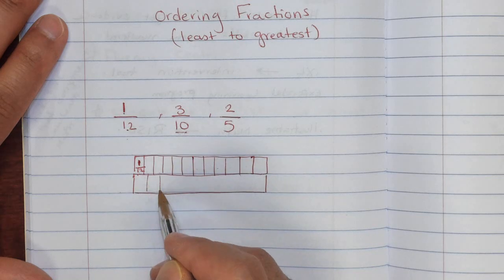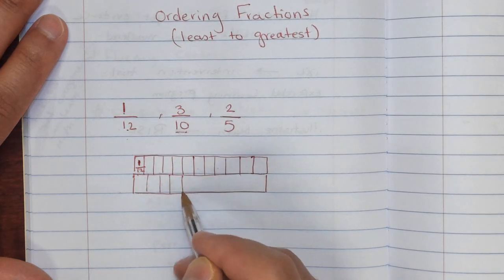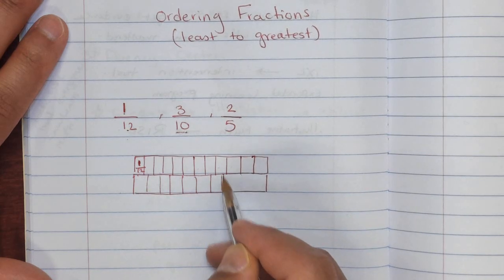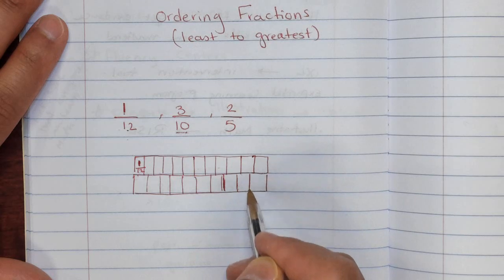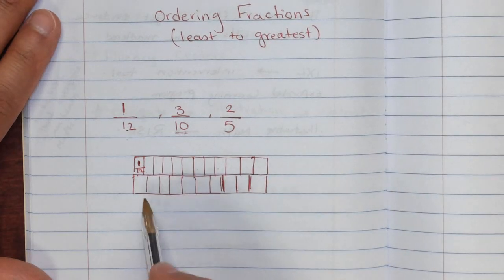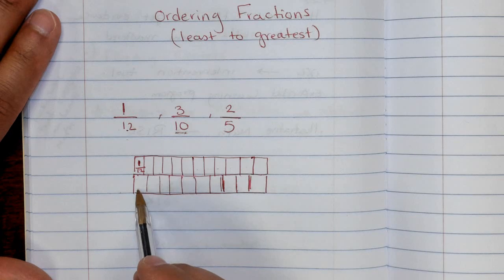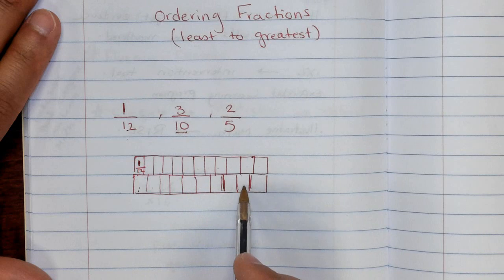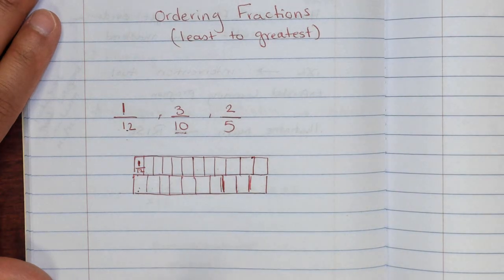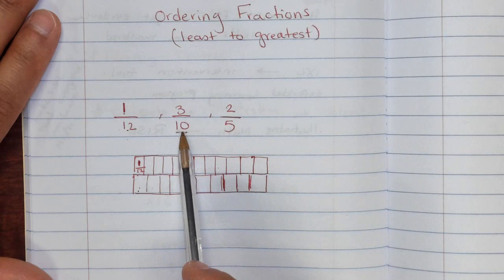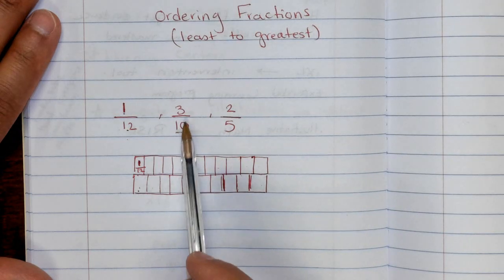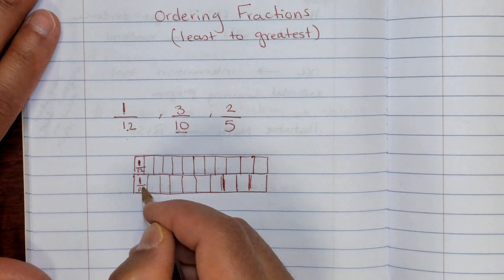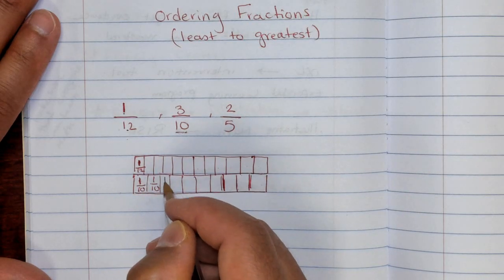1, 2, 3, 4, 5, 6, 7, 8, 9, 10. Let me double check that I broke it into 10 pieces. Good. How many of those tenths do we have? We have 3. So I'm going to write 1/10, 2/10, 3/10.